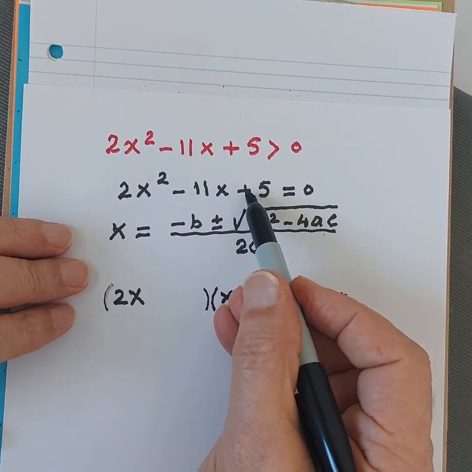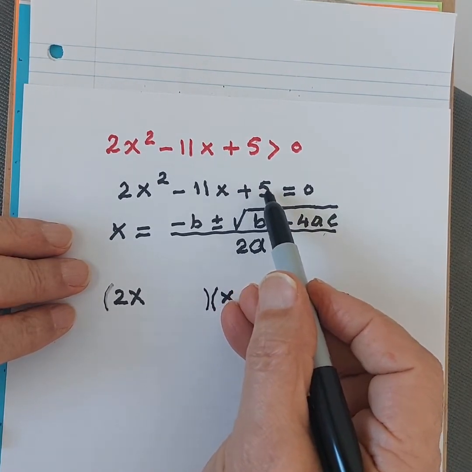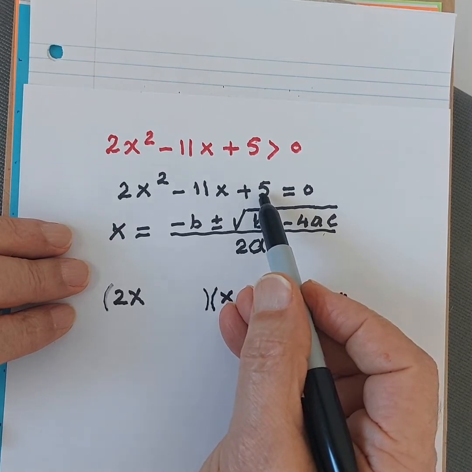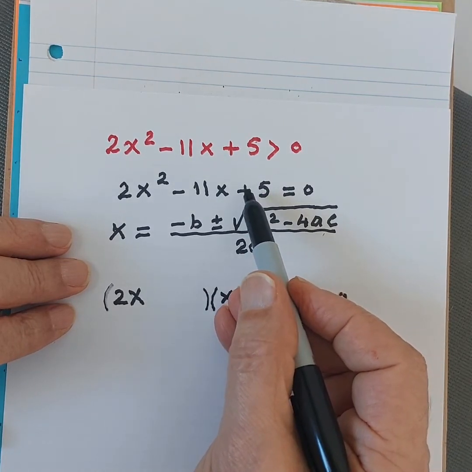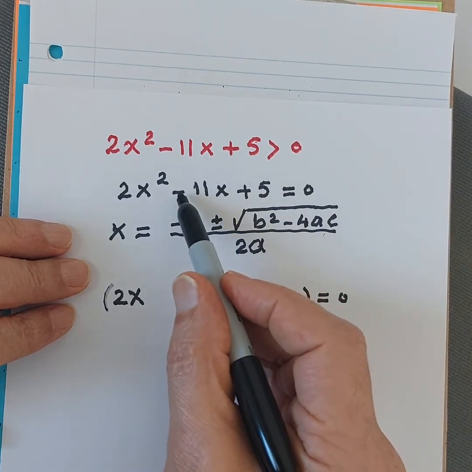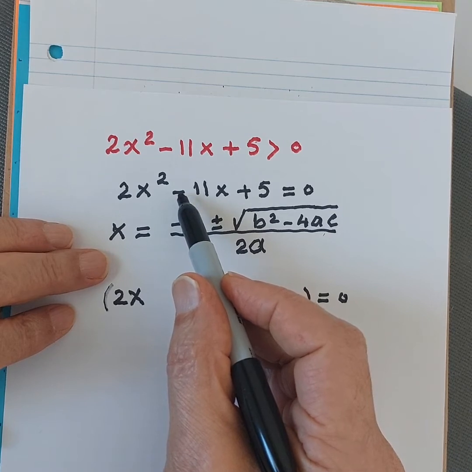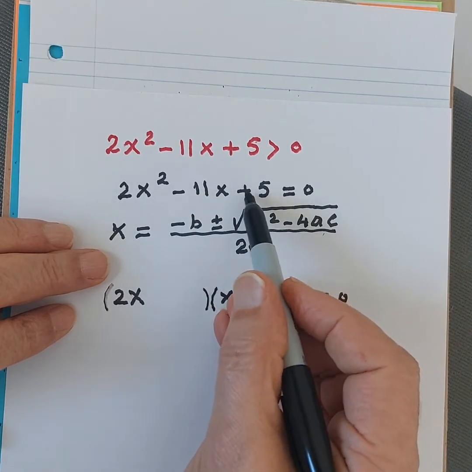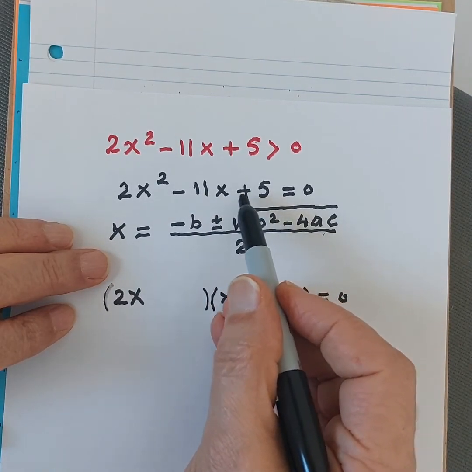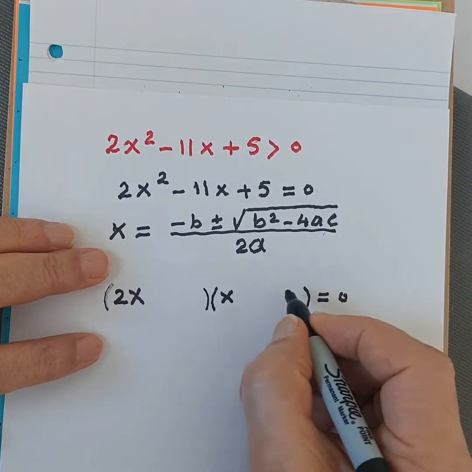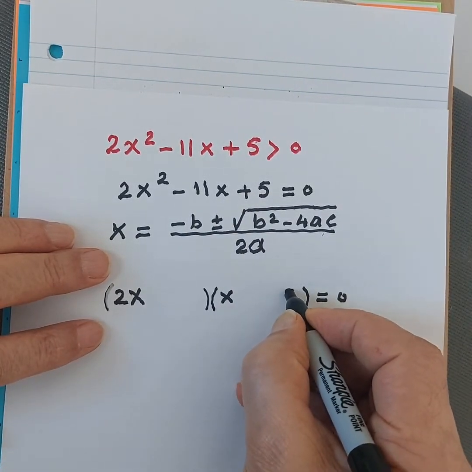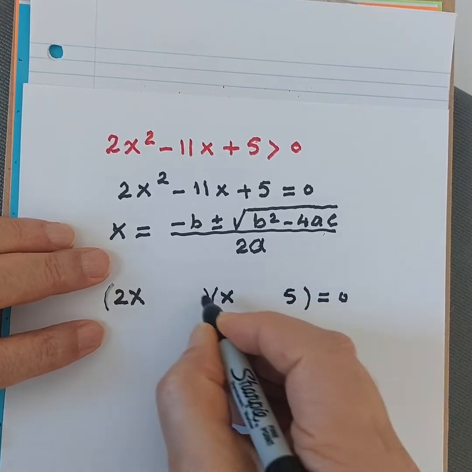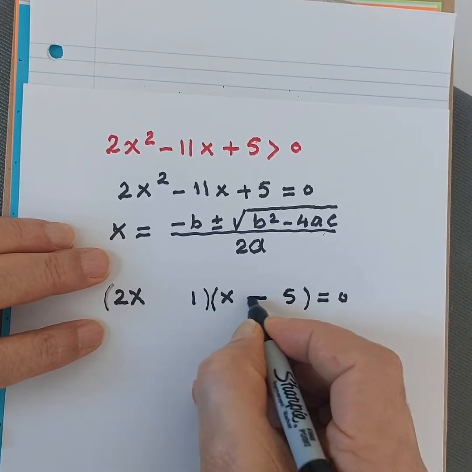As number 5 here has a positive sign, this will be factorized into 2 factors with the same sign, which is like what is in the middle one. In the middle one we have minus, so this will be factored into 2 factors with minus. So we can write 5 and 1, and here negative and here negative.